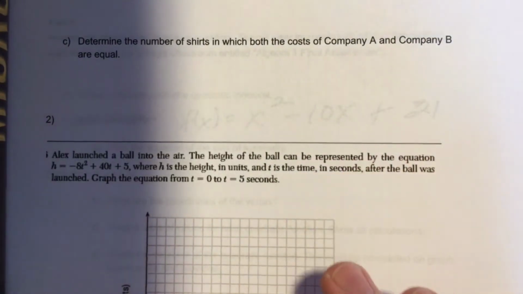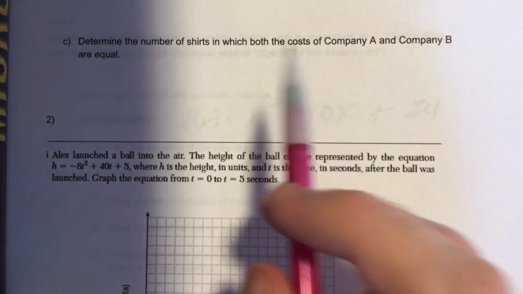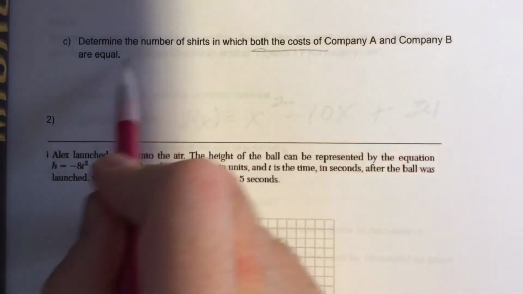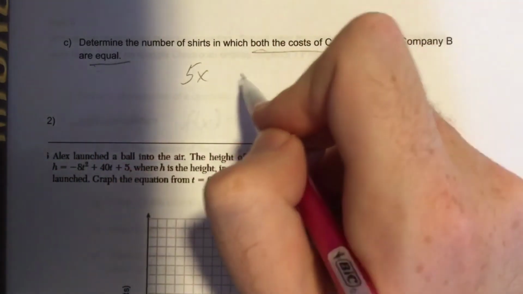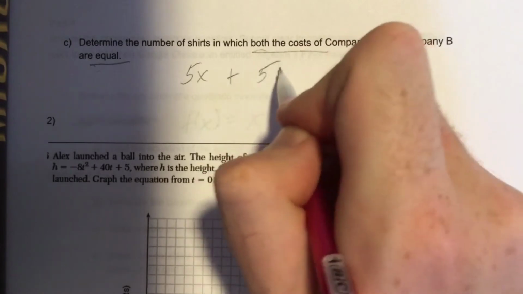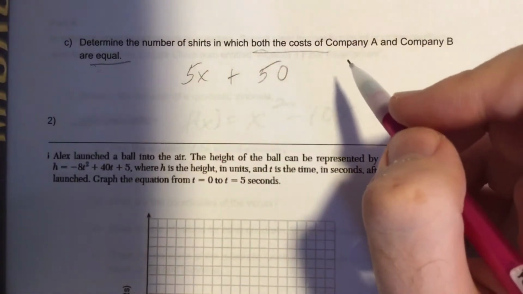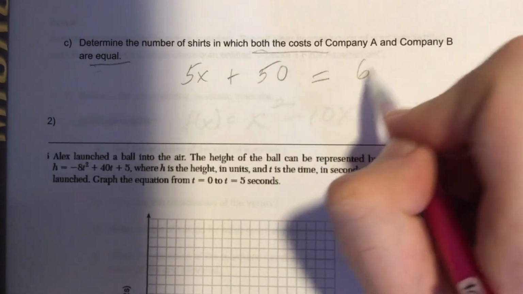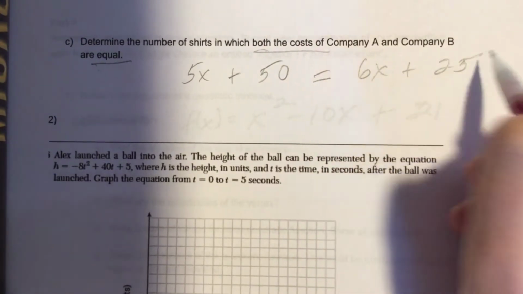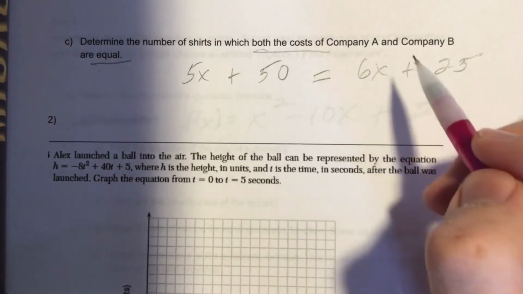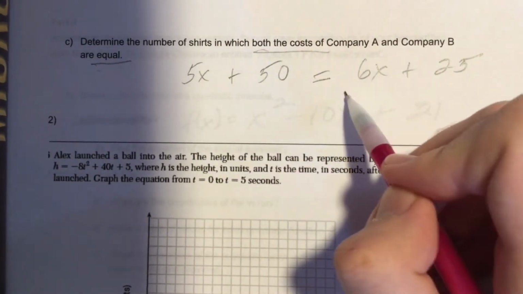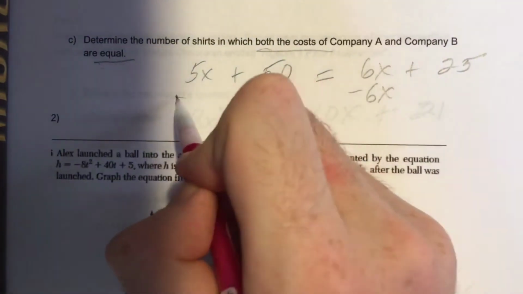In the third part, Part C, they want us to determine the number of shirts in which both costs of A and B are equal, meaning that we have to set those two equations equal to each other and solve for x. So Company A's equation, 5x plus 50, has to be set equal to Company B's equation, which is 6x plus 25. We want to move all our variable terms to the left-hand side. In order to do this, we're going to take the 6x and subtract it from both sides.